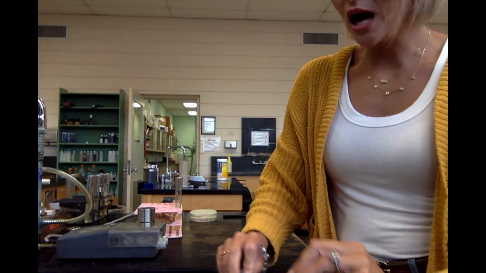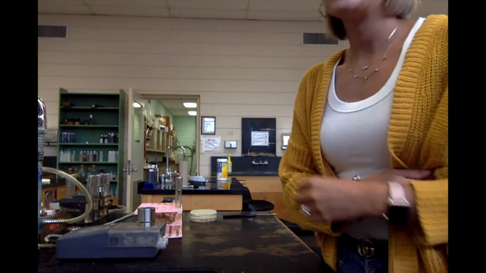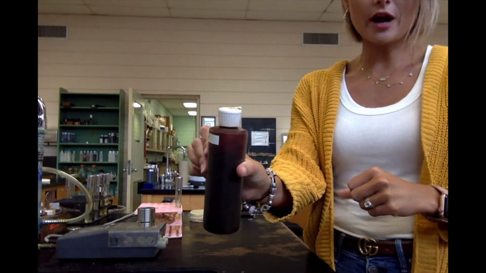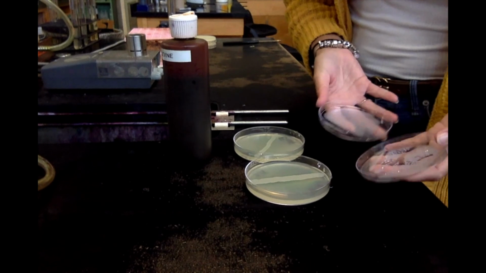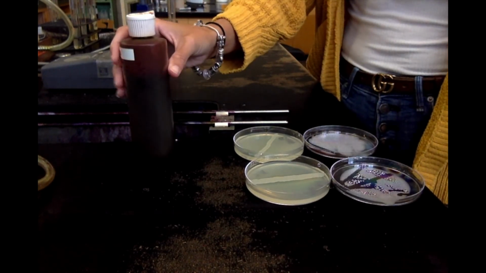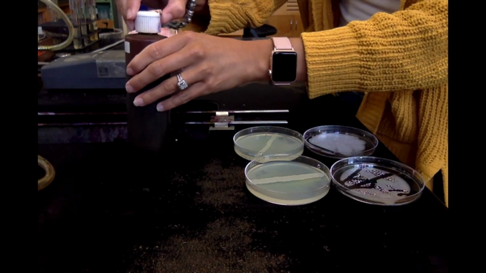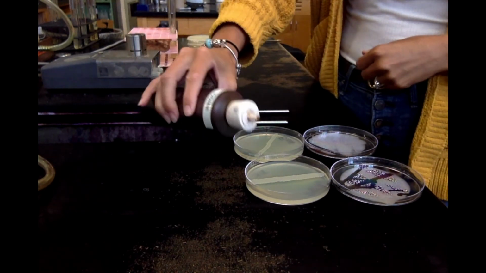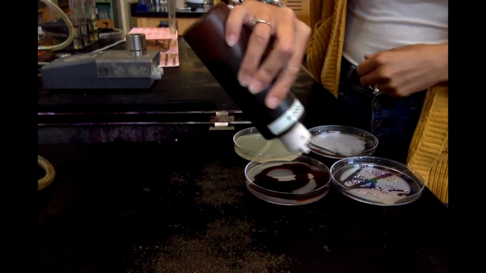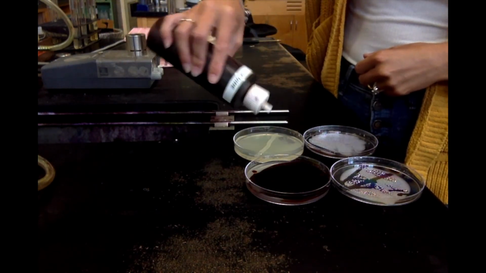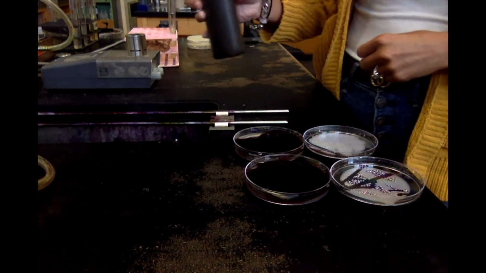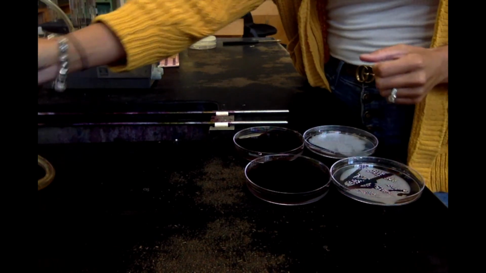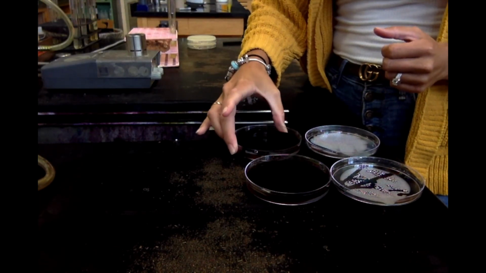So we need to add our iodine. What we're going to use is the same iodine that you use in the gram stain, okay? And we are going to open our plates, and we are going to flood them with the iodine. So we're going to cover the plate with iodine.